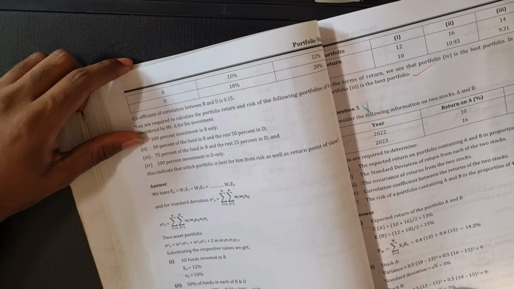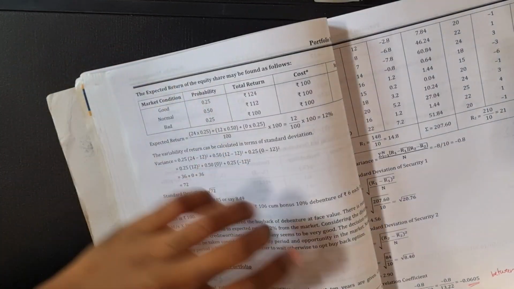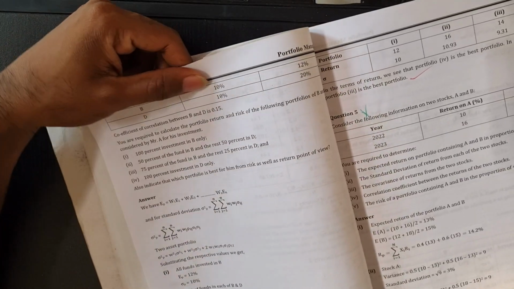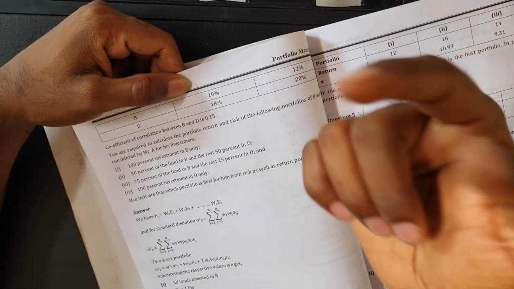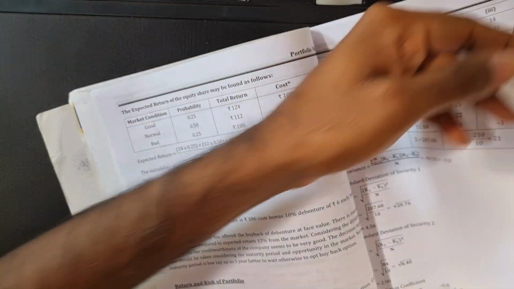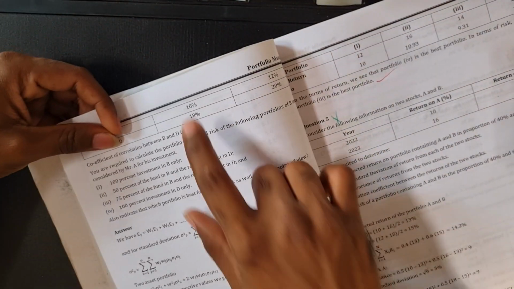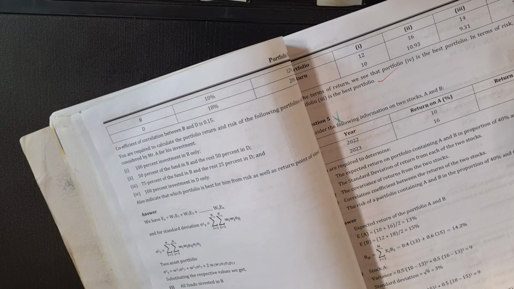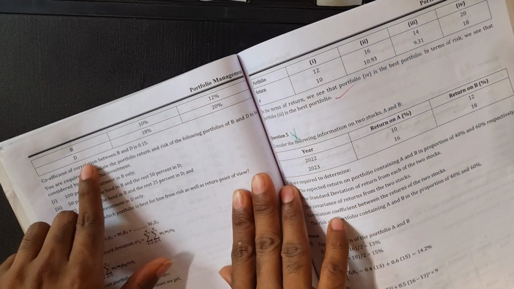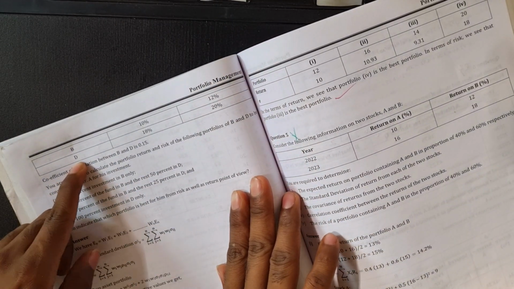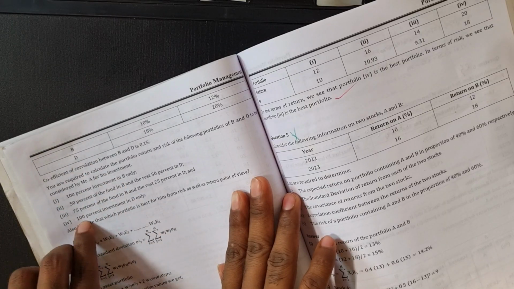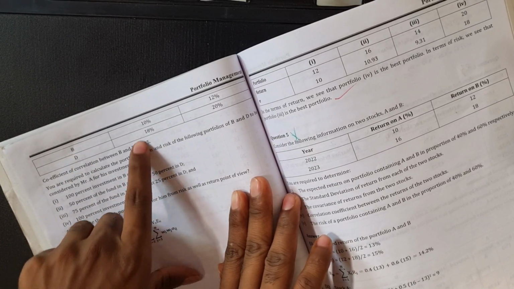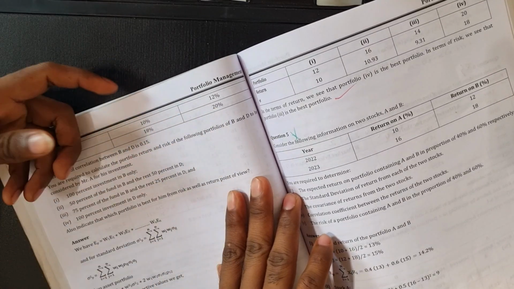100% securities in B only. If we do 100% in B, my portfolio will be of only one security, right? So what will be my return? My return will be 12% and my risk will be 10%. Okay, there will be no change. Next, the fourth part, 100% in investment D only, will get the same answer.